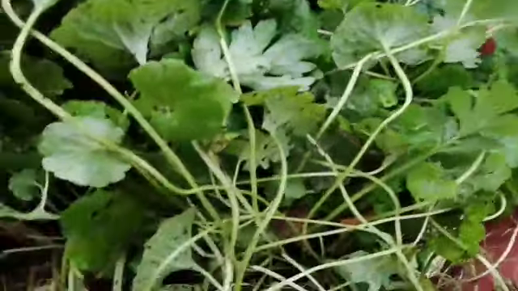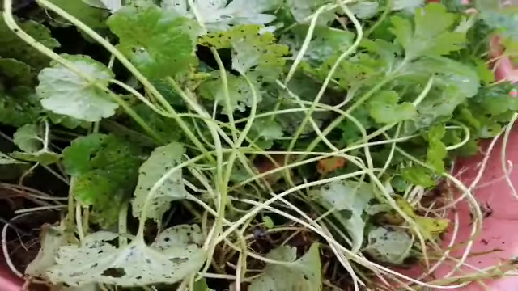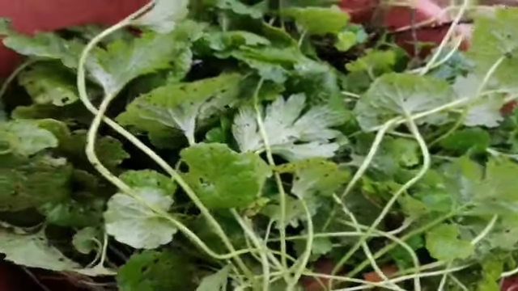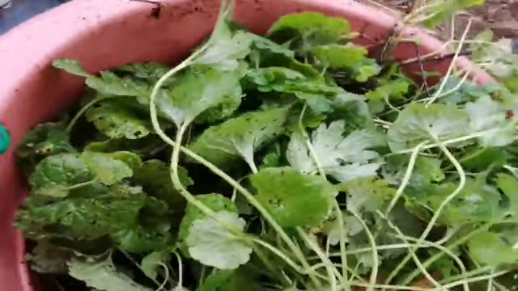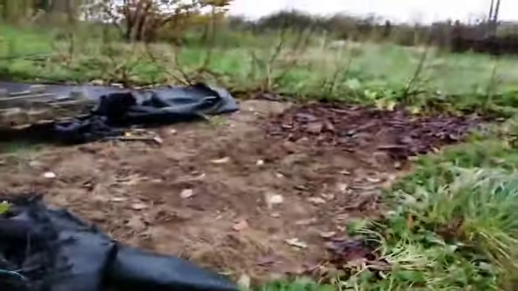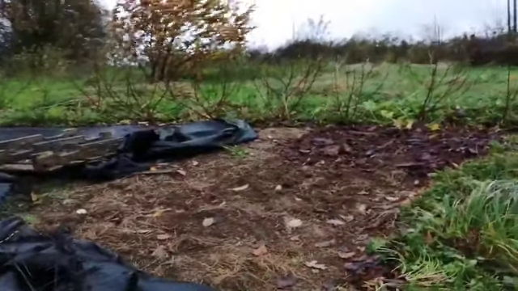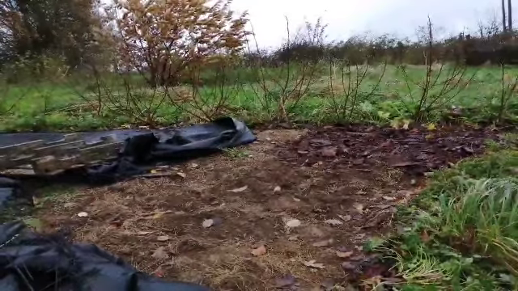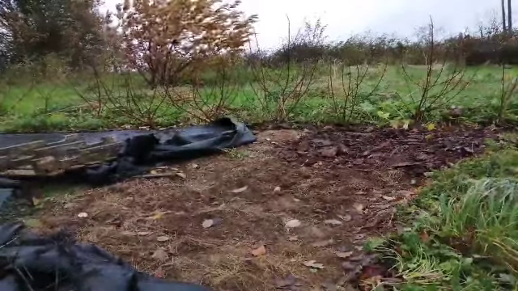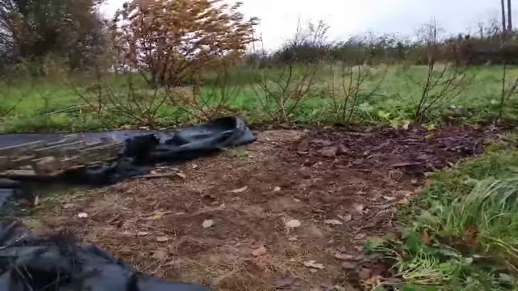It's a nice, well-behaved ground cover. Creeping Buttercup is a bit harder to move about because it has big old roots, and it climbs more as well. It's a bit taller, 60 centimetres, whereas ground ivy is about 40 centimetres generally, but it's more controllable. So I'm going to plant this out at 3 to 5 per square metre.